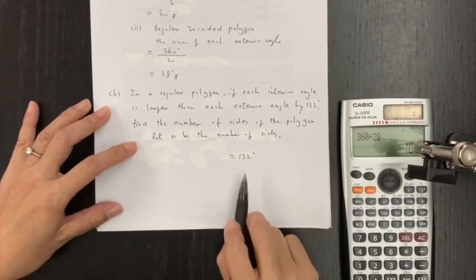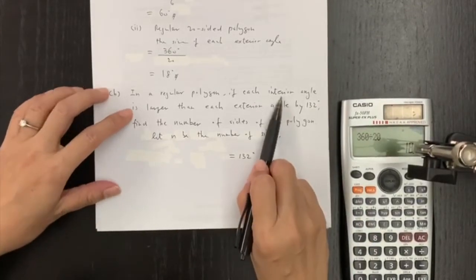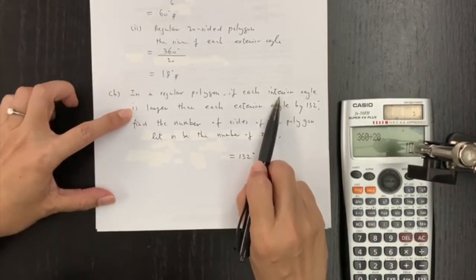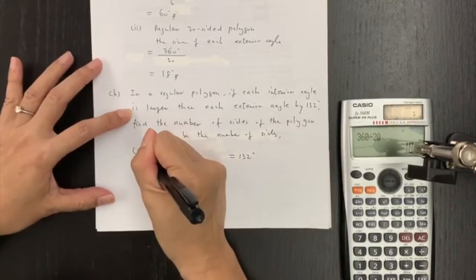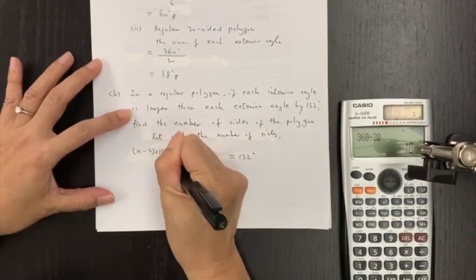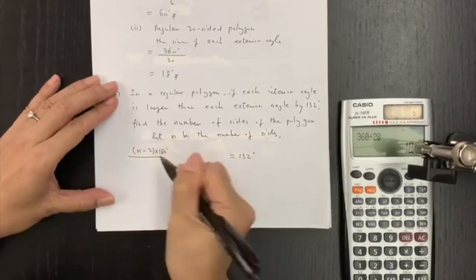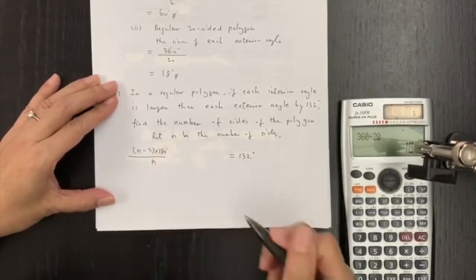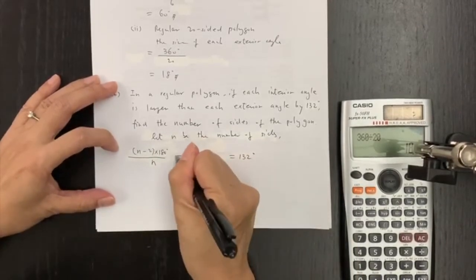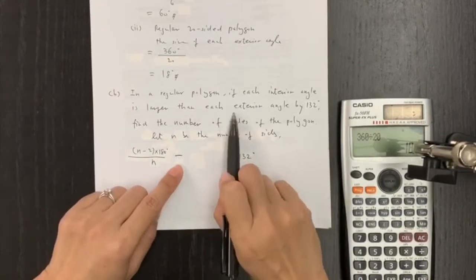Okay, and I set the equation, which is equal to 132, where the first term is each interior angle. All right, so what is the sum of interior angles? That is n minus 2 times 180. So this is the sum, and now I just want 1, so divided by n, which is bigger than each exterior angle.